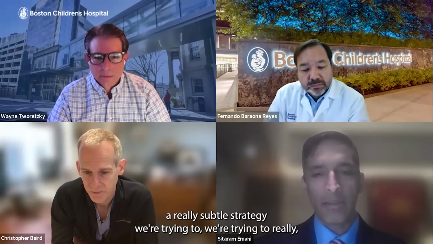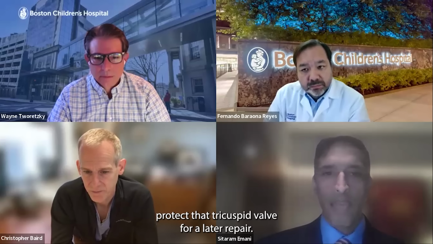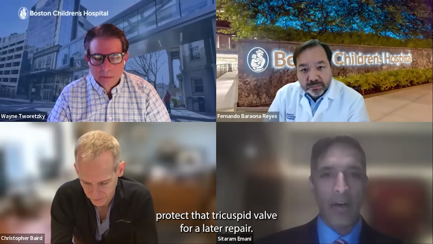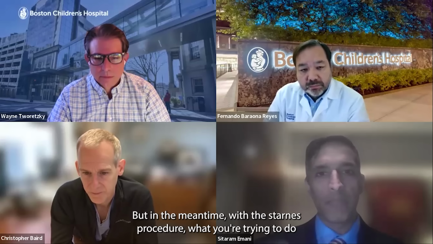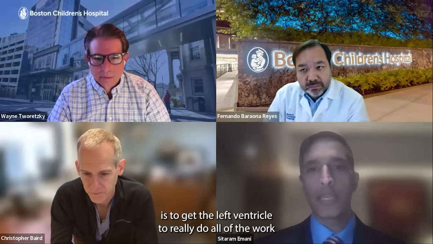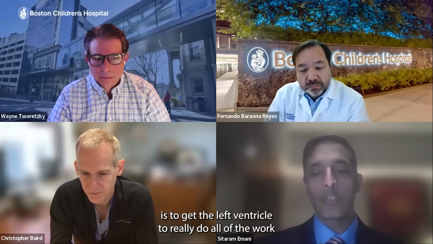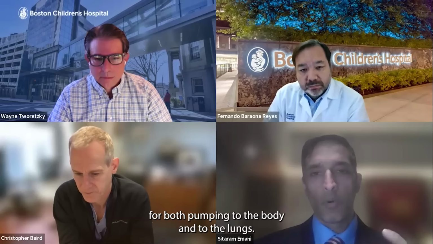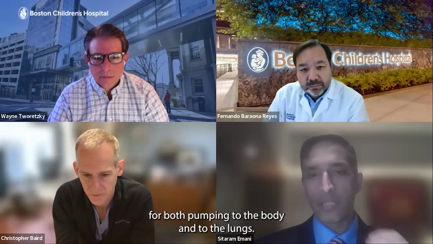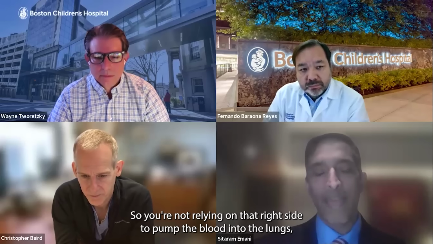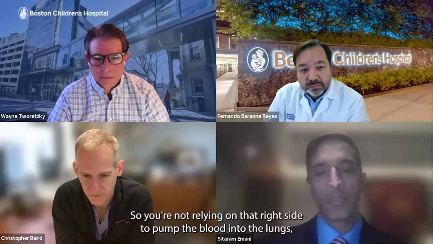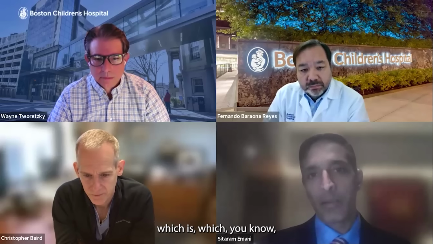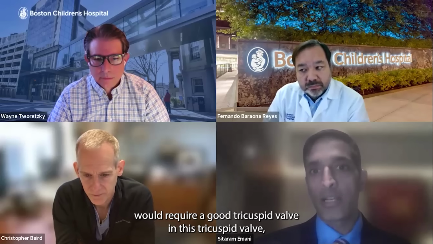We're trying to really protect that tricuspid valve for a later repair. But in the meantime, with the Starnes procedure, what you're trying to do is to get the left ventricle to really do all of the work for both pumping to the body and to the lungs. So you're not relying on that right side to pump the blood into the lungs, which would require a good tricuspid valve.